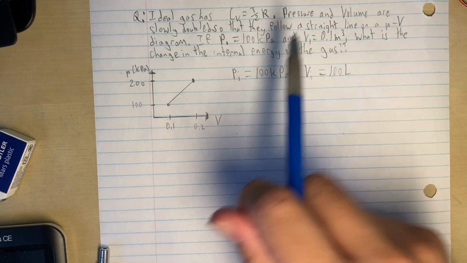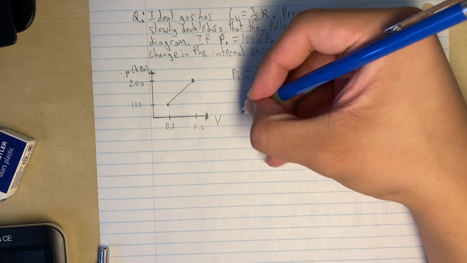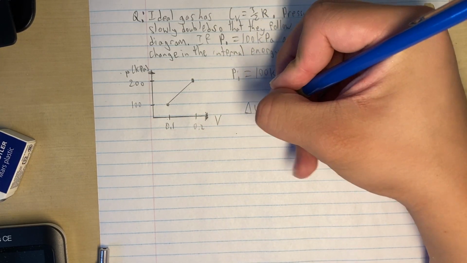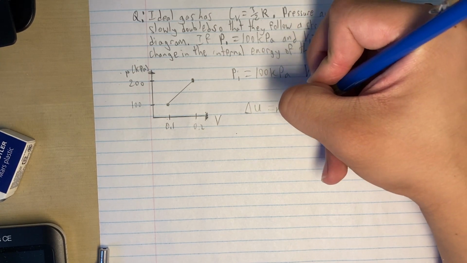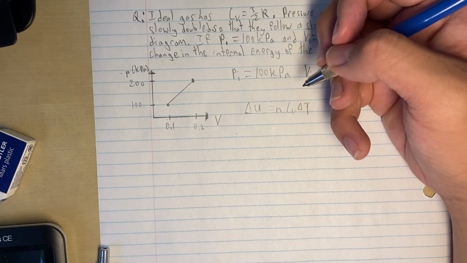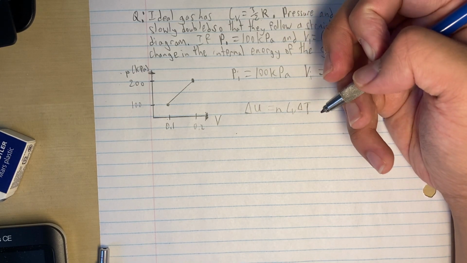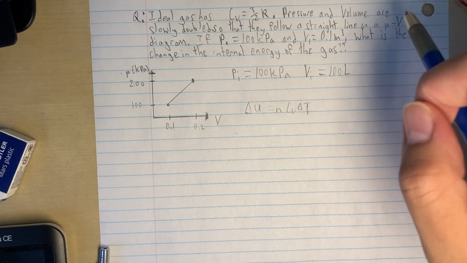All right. So we're looking for the internal energy of the gas, and you just write out your relevant equations. Internal energy of the gas is equal to n CV delta T. And what are you supposed to do from here? Well, there's no equation for volume and pressure changing, I don't think.